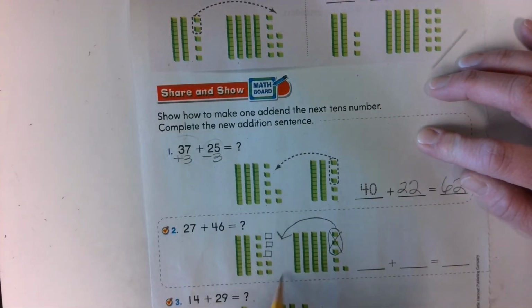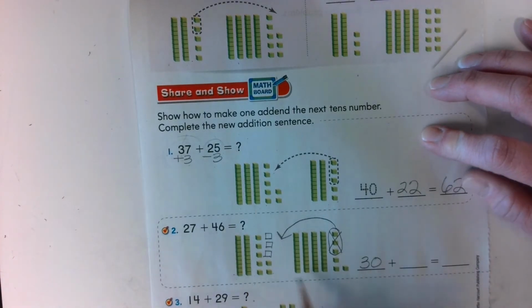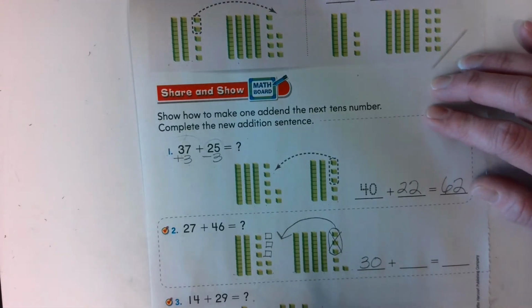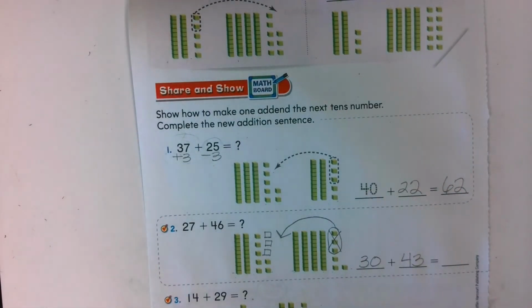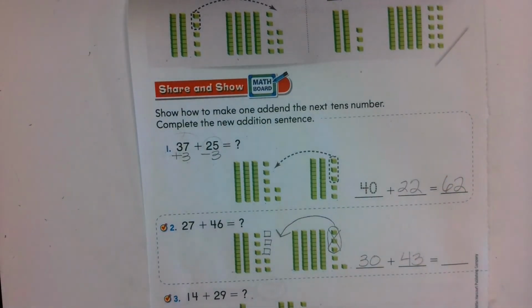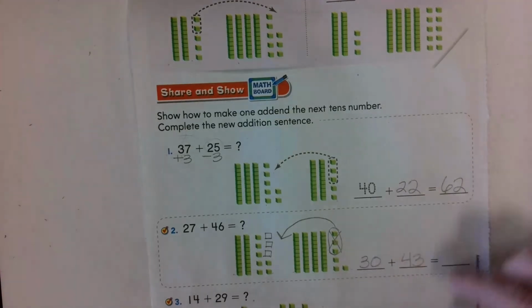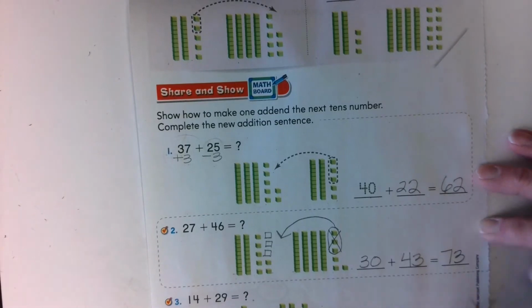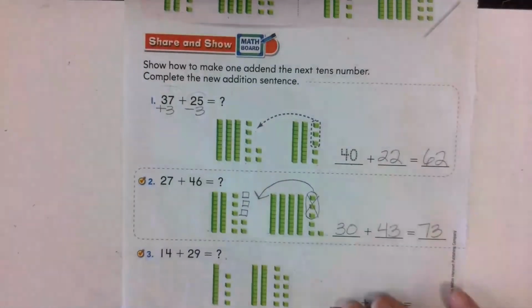So in our first spot here, we're going to write 30. We don't have 46 here anymore. How many do we have now, everyone? 43. And that is a lot easier to add because I can go 30 plus 40 is 70 plus 3 is 73.